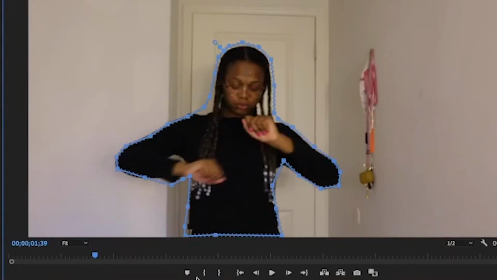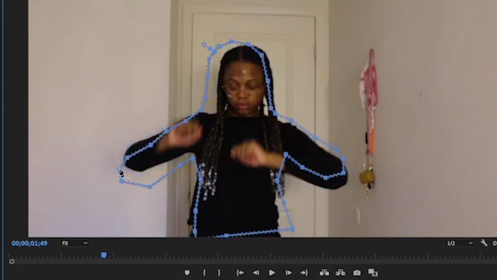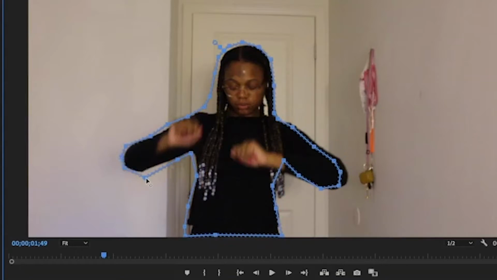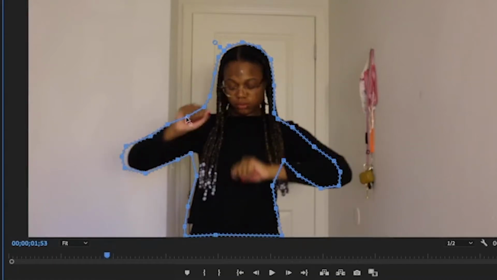Hello, so right now I am going frame by frame and adjusting the mask path. With each movement it is going to be quite a lengthy process. So I just anticipate to be here for a while, going not necessarily frame by frame, but every time I make a significant movement and it just doesn't go with the mask path anymore, I'll just change it to whatever my body's doing. So that's what I'm doing.